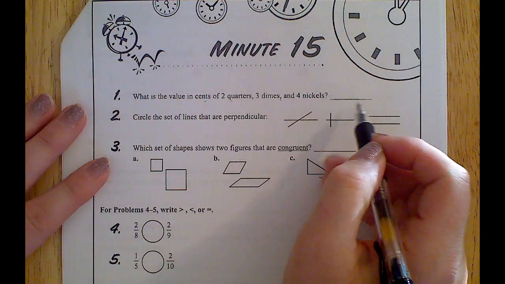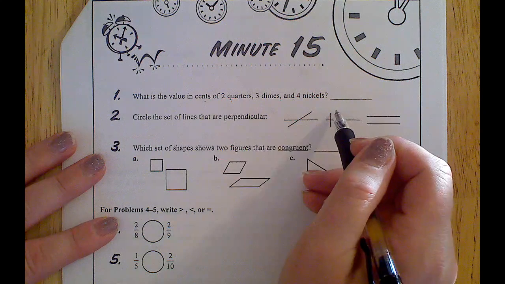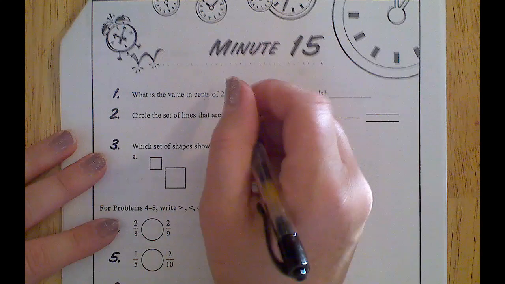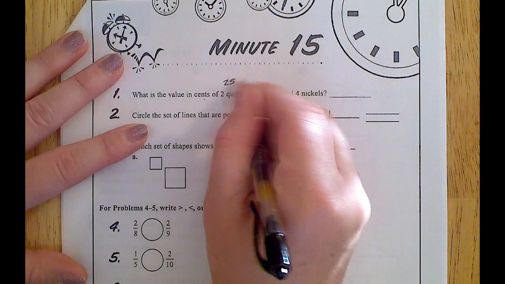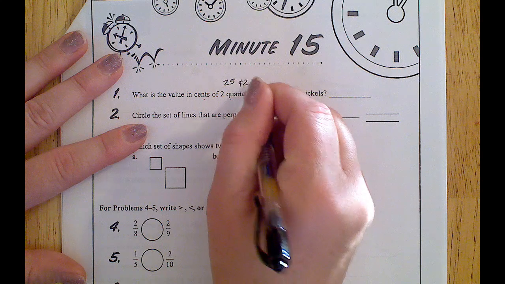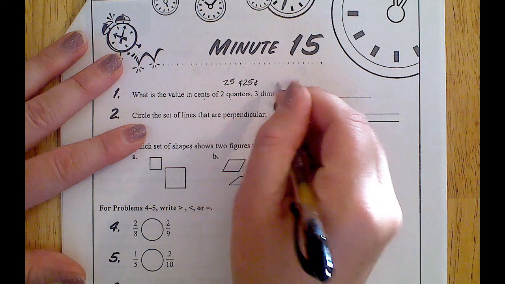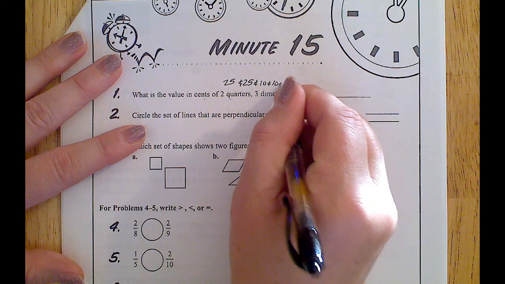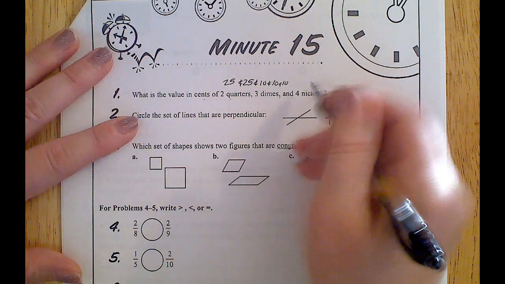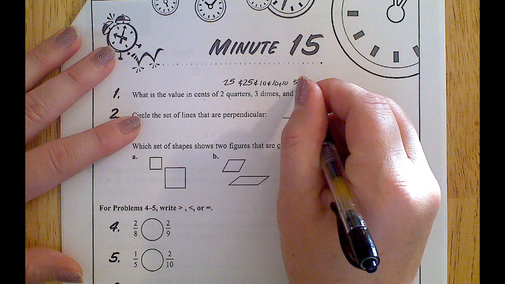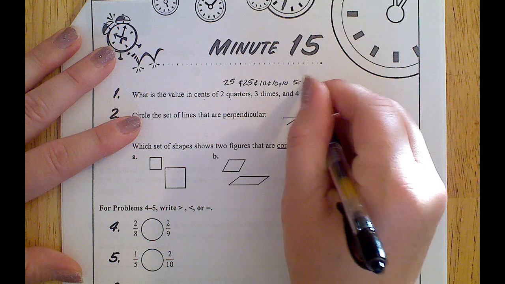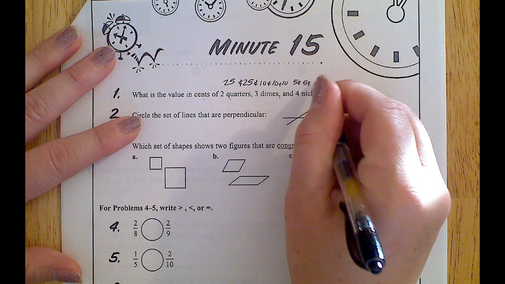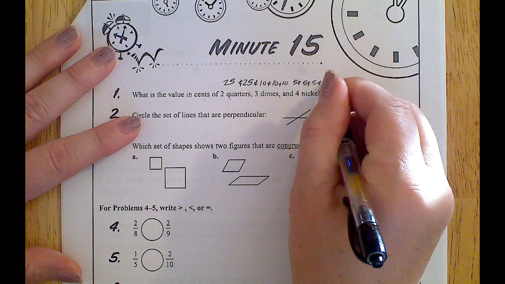So what they just want to know, like if you had to turn all of that into pennies, what would this be? So we would have 25 cents, 25 cents, 3 dimes, 10, 10, 10 cents, and 4 nickels. So 4 groups of 5. 5 cents, 5 cents, and 5 cents.